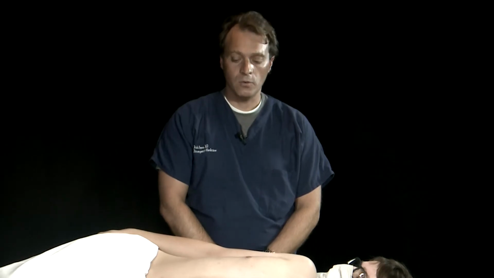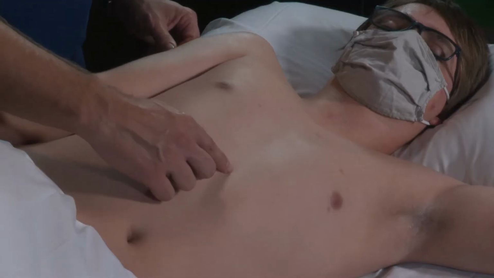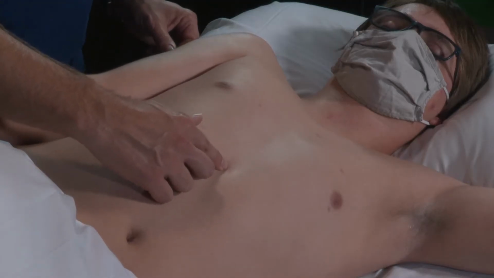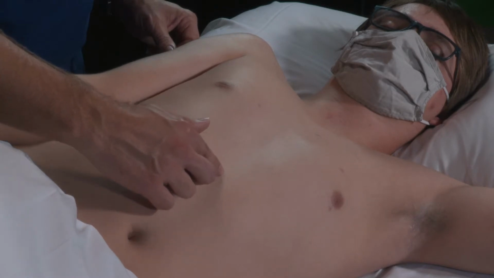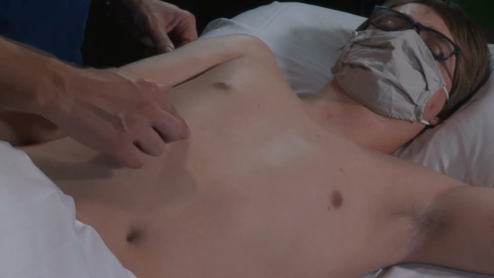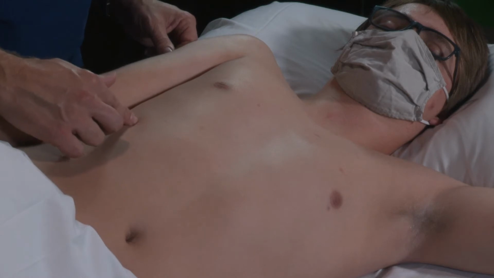For our subcostal windows, we're going to place the transducer immediately inferior to the xiphoid process. Again, the marker dot is going to be pointed towards the patient's right flank. The same orientation as our apical 4-chamber view.